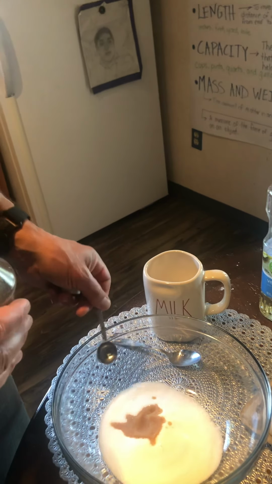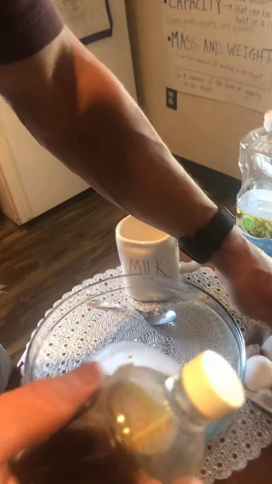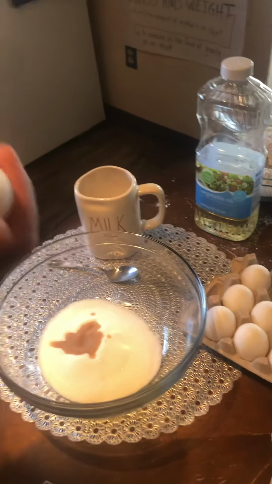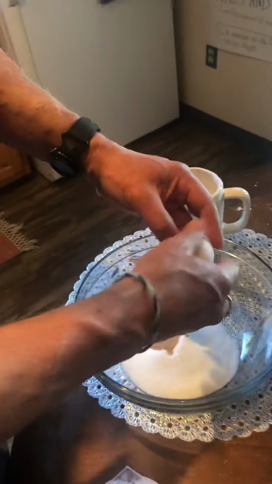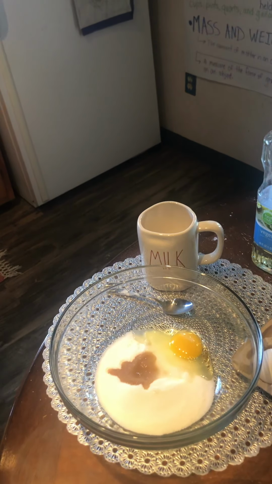Cool. Now we need only 1 egg. You need to crack 1 egg in there, please. Just 1 egg. Because this is really tricky, sometimes you can crack the egg in something separate.